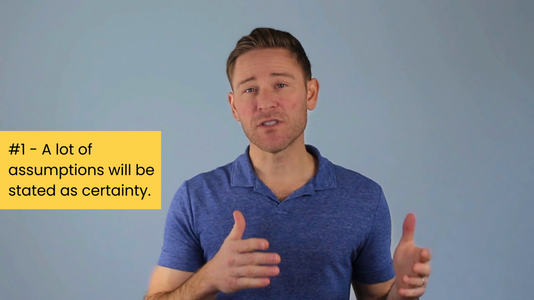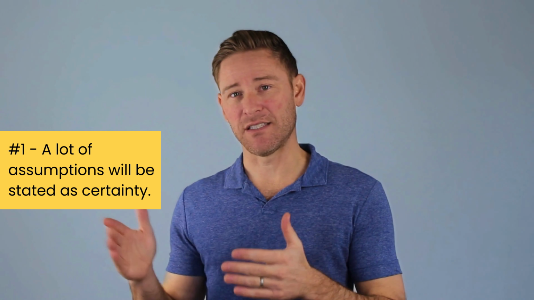Here's what to watch for as you start working through this process. First, a lot of assumptions will be stated as certainties. When you see that starting to happen, you can ask things like, how do we know this is true, and what might be different than the previous experience? You can also ask, where might the opportunity be?